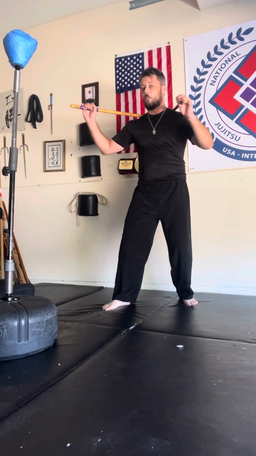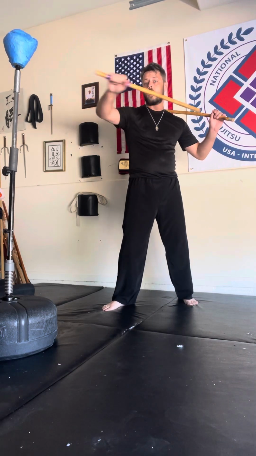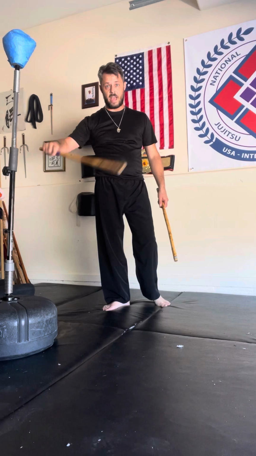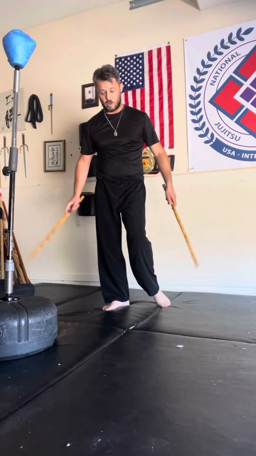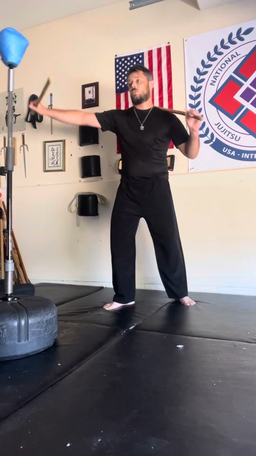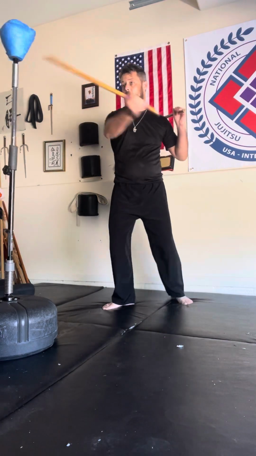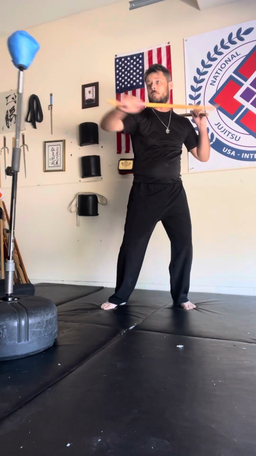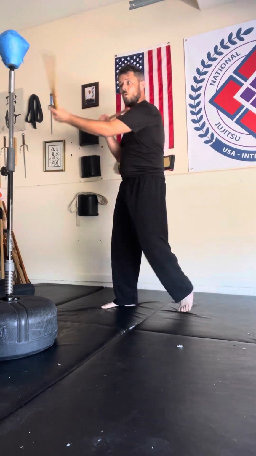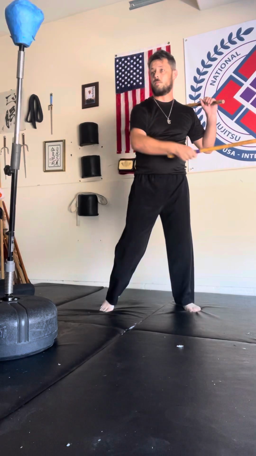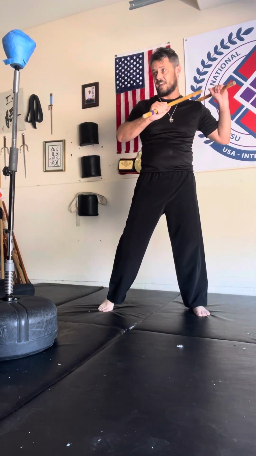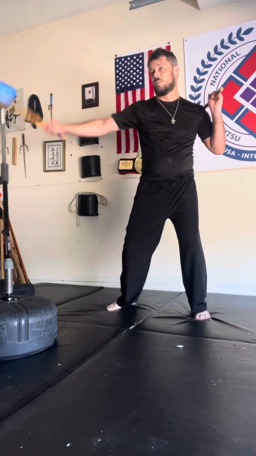Okay? We're going to go in open. 1, 2. So remember, our heaven and earth. Heaven means toward the head. Earth means toward the knee, lower extremity area. 1, 2. 1, 2. So 1, 2, 2, 1. And notice, this hand is going right behind the head. So it's protected.